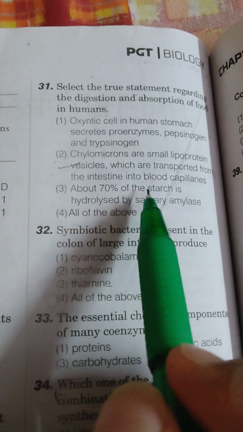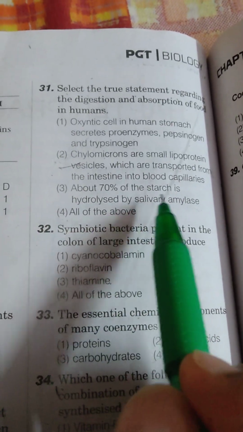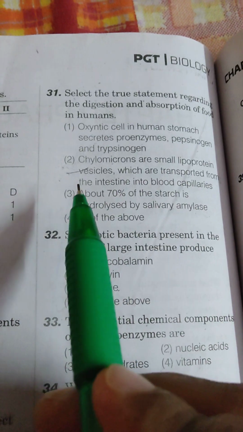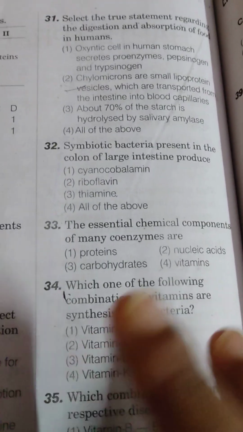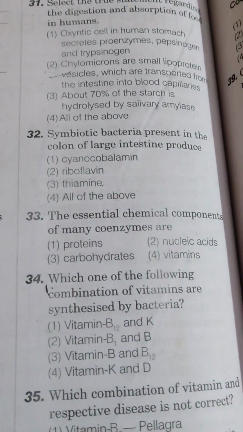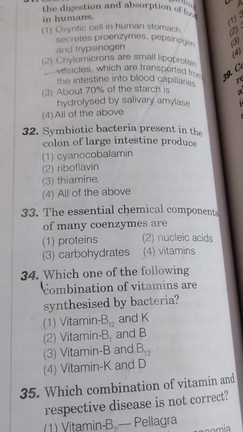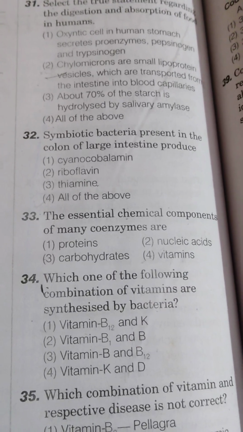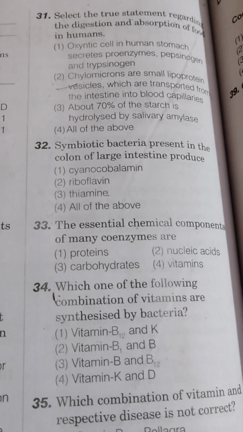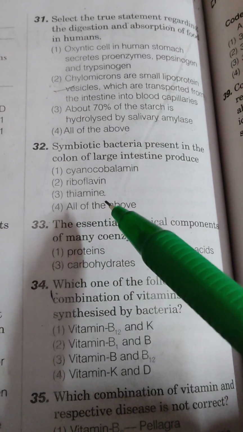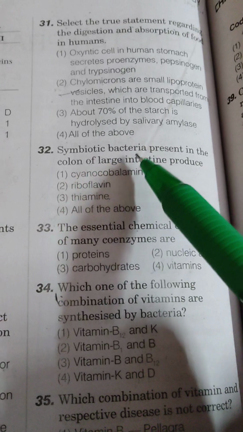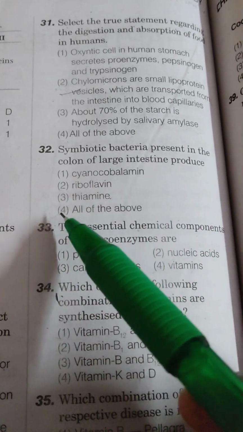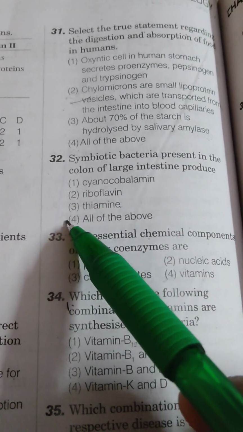Number 3 is about 70% of the starch is hydrolyzed by the salivary amylase. So this is also not a true statement. Okay, next we are moving on to number 32. Symbiotic bacteria present in the colon of large intestine produce number 1 cyanocobalamin, riboflavin and thiamine. Yes, these three are produced by symbiotic bacteria present in the colon of the large intestine. So all of the above. 33.